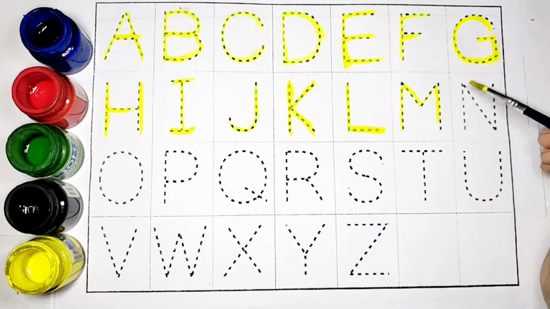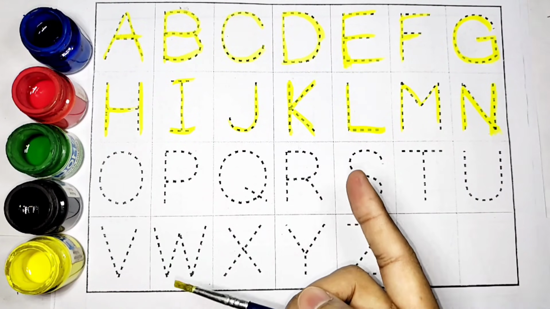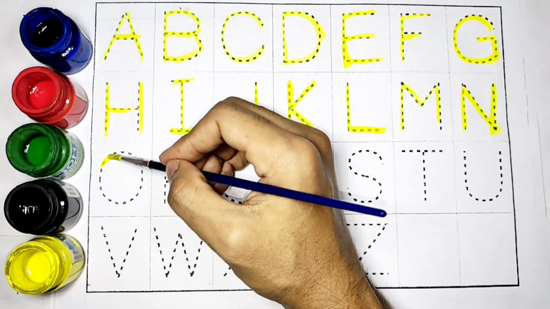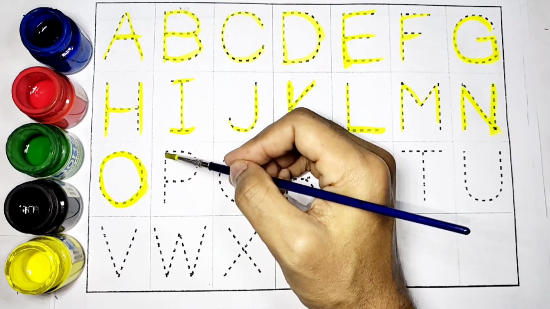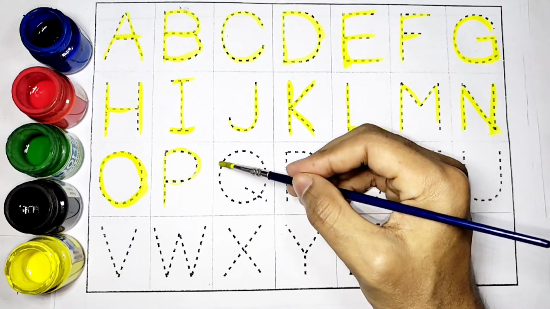And the next one is N. N for nose, N for nest. Kids, the next one is O. O for octopus. The next one is P. And the next one is Q. Q for queen.